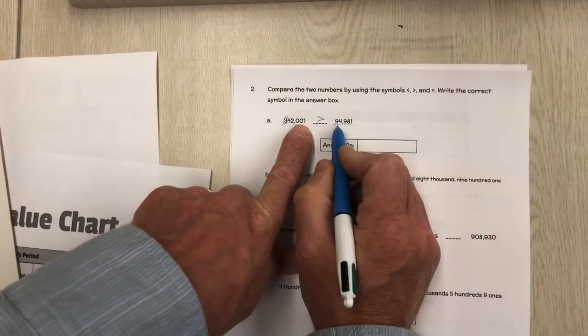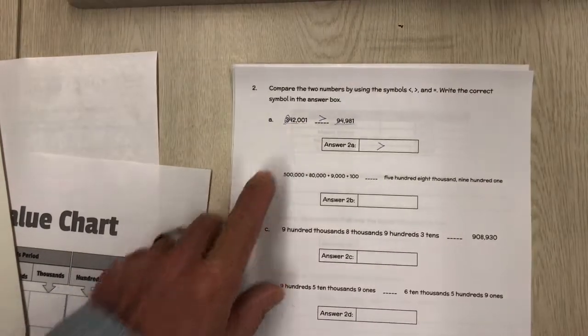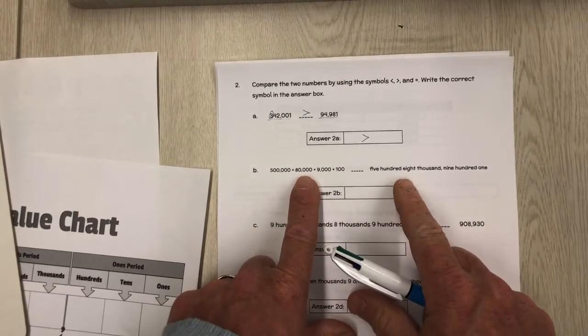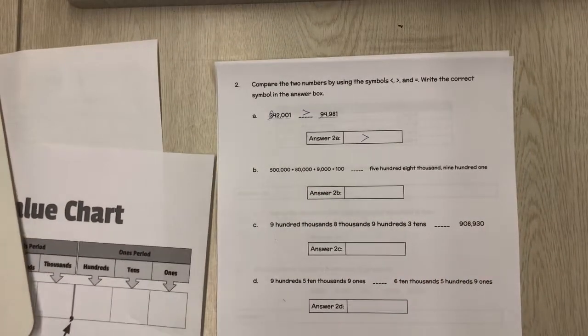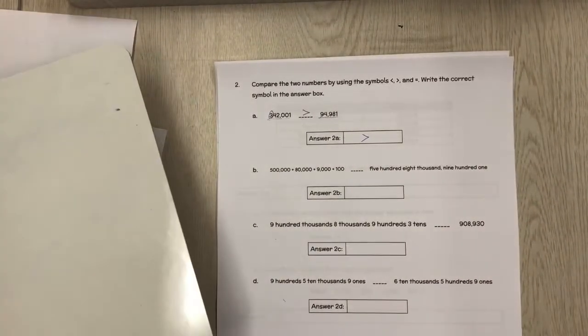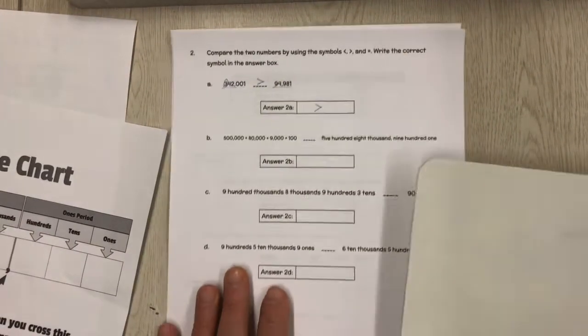342,001, 94,981. So that's my answer right there. It's a greater than sign. Down here, they're trying to trick us, but we're not going to let that happen. So what I'm going to do is make sure that I've got my whiteboard out if I need it, and I've got my brain if I need it. So my brain's there always.